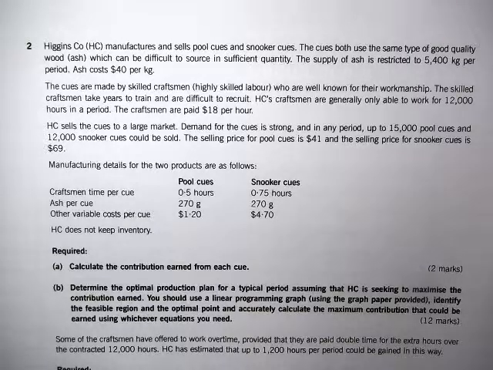We finish AB. Higgins manufactures and sells pool cue and snooker cue. The cues both use the same type of good quality wood, ash, which can be difficult to source in sufficient quantity. Supply of ash is restricted to 5,400 kilo per period, and ash costs 400 per kilo. The cues are made by skilled craftsmen, highly skilled labor, who are all well known for their workmanship. The skilled craftsmen take years to train, and they are difficult to recruit. That's why the material is difficult to get. Workers also difficult to get. That means chances is they are not enough.